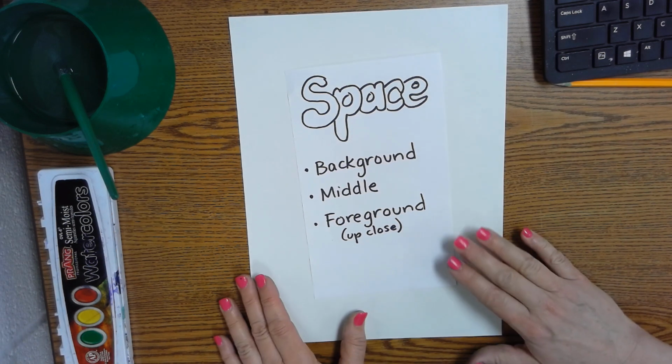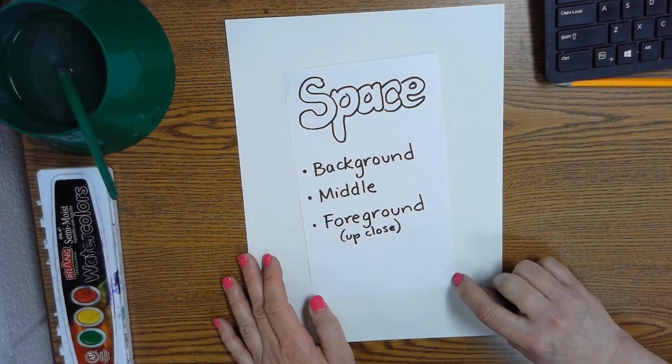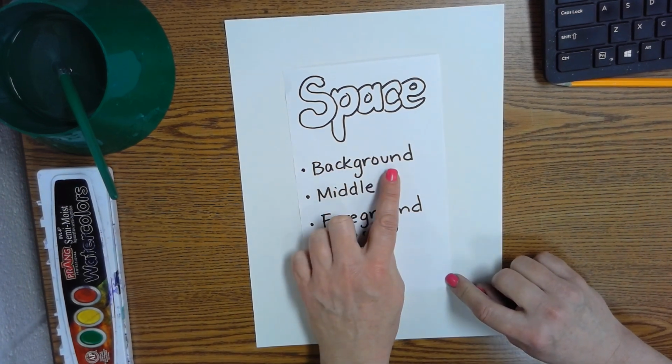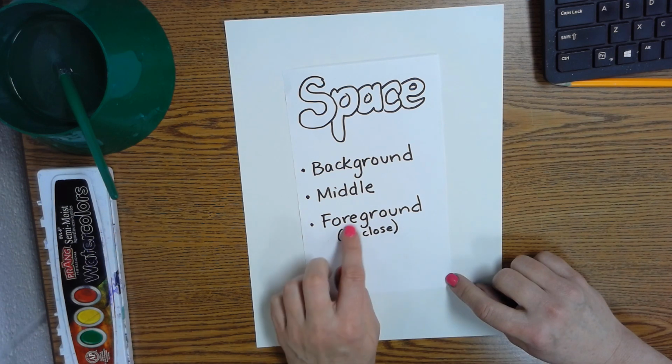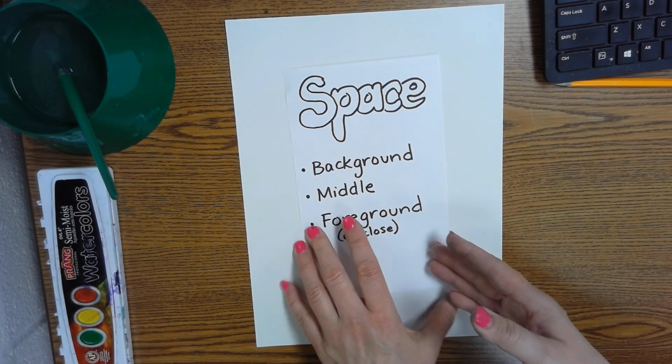Hi boys and girls, today we're going to be talking about space and how we can use space in our art to create a depth to our picture. So we're going to have a background, which is probably where our sky is going to be, the middle of our paper, and the foreground, things that are up close, and that'll give us space in our picture, okay?